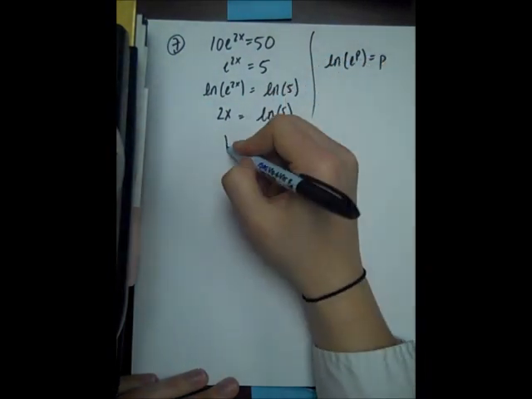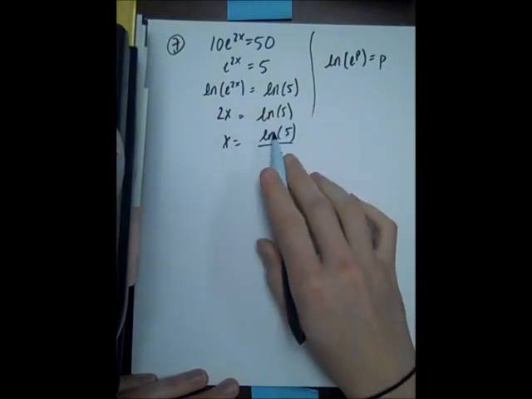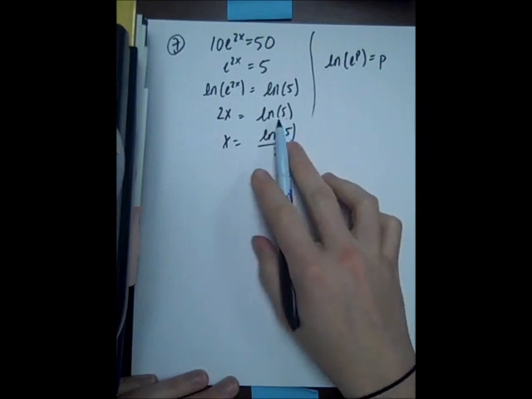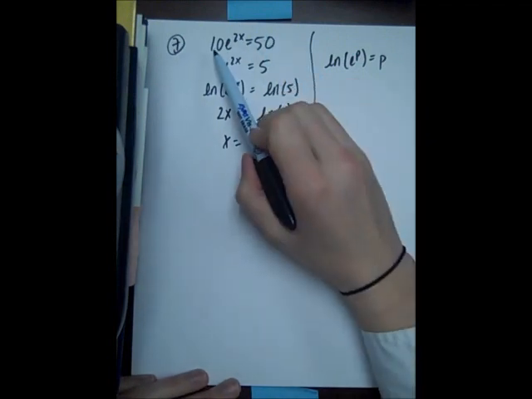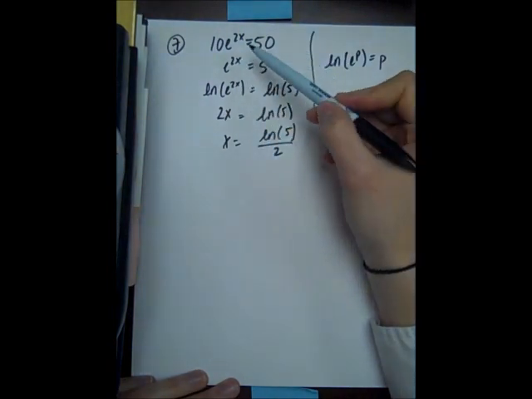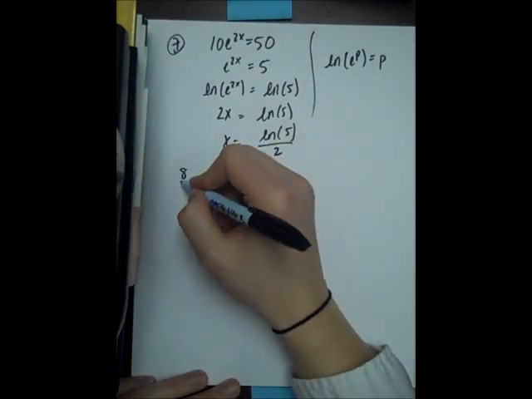And now how do you solve for x? Just divide by 2. Natural log of 5 is just a number. You can plug that into your calculator, so don't treat this like a variable. This is just a number. So whenever I had the equation like this, I could go to the log form, and that's fine, or I could just apply the inverse. So here it was easy just to apply the inverse.